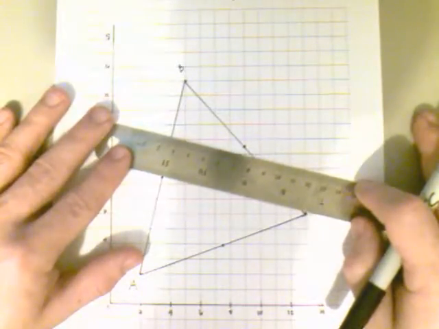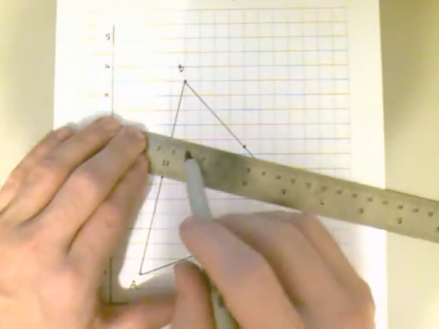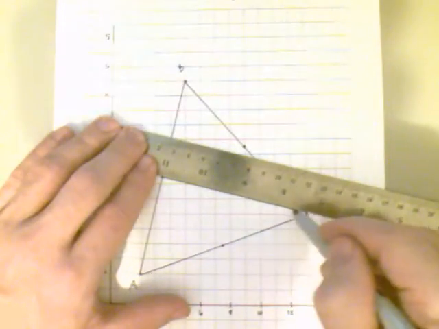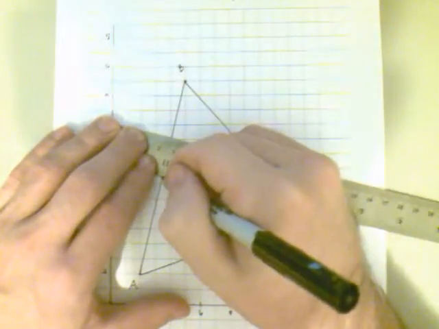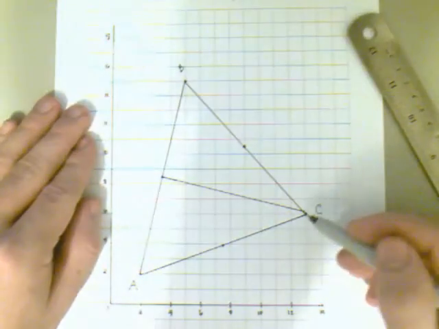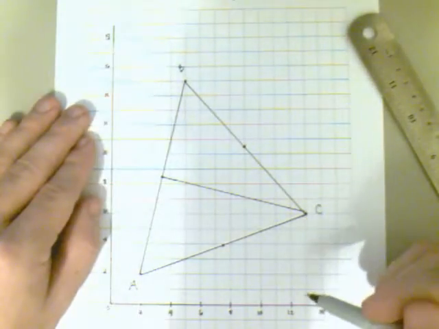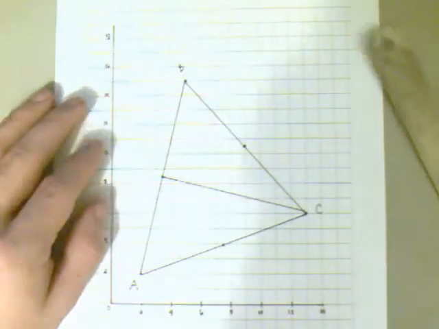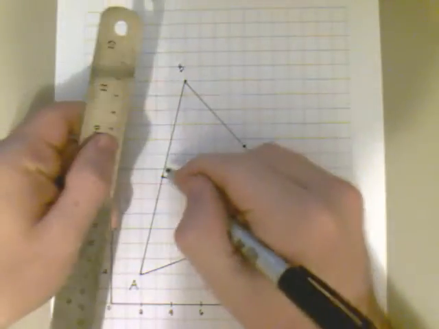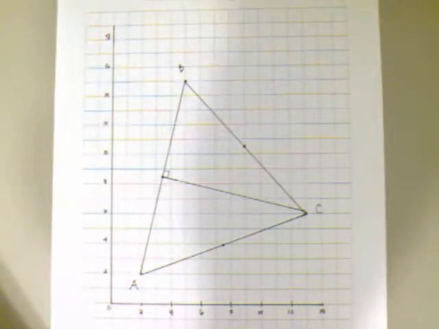Slide that over next to your point. Draw in your perpendicular bisector. Don't worry, it doesn't have to come exactly to point C, and it won't if you've drawn it correctly. Fill in your other two with me.